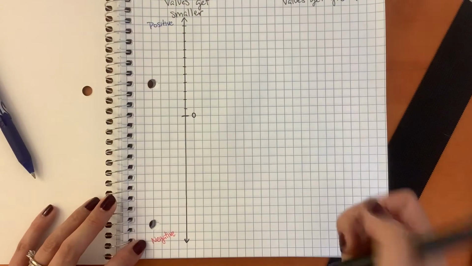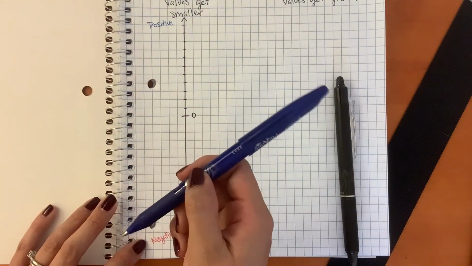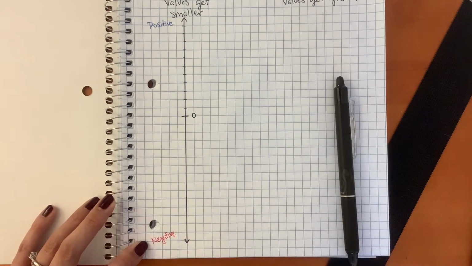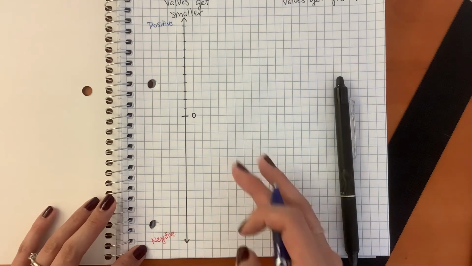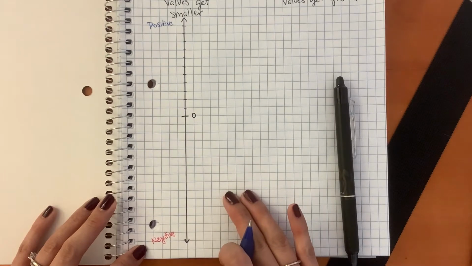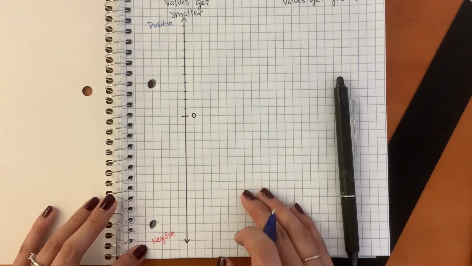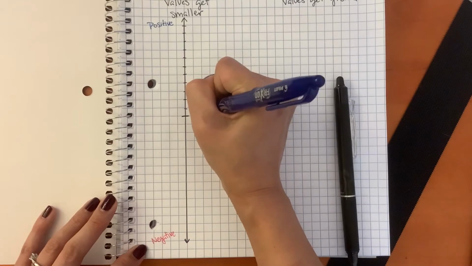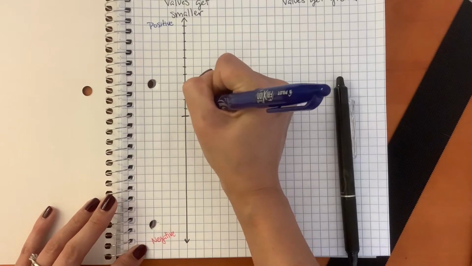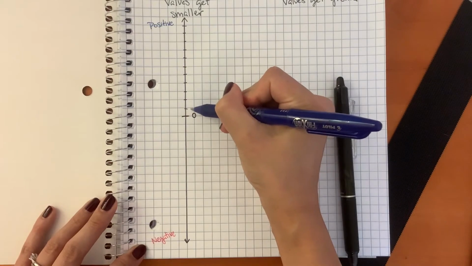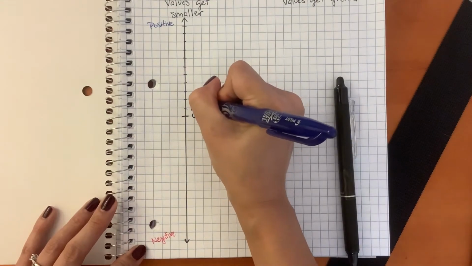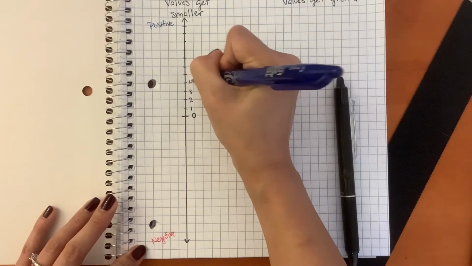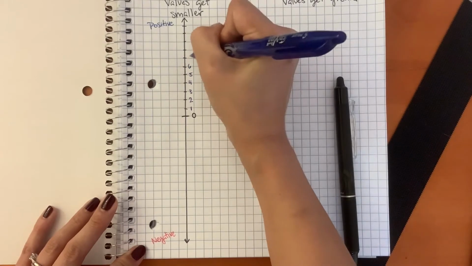So I've made all my marks, and once again, I'm going to use a color code to show you the positive and negative numbers. You do not have to do this on yours unless it is helpful for you. I really like color coding because it helps me to visualize the difference, but if that is not helpful for you, then don't do it. So again, we start at 0. The line that is closest to 0 is going to be 1 in the positive section. So that's 1. Here's 2, 3, 4, 5, and so on.